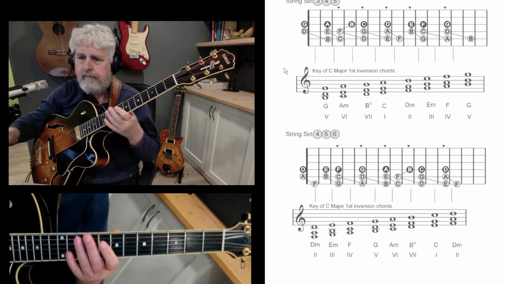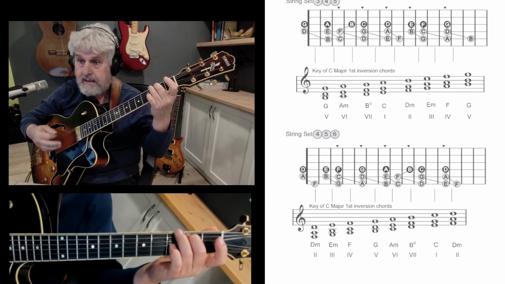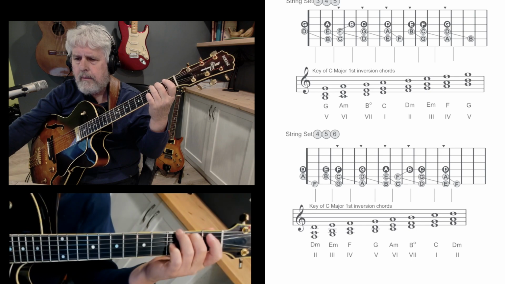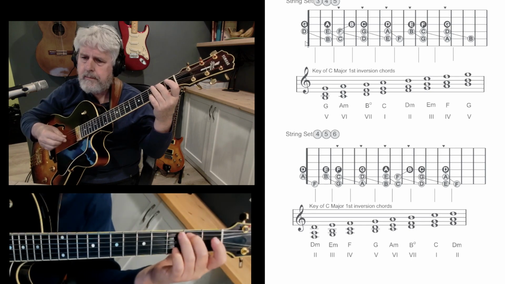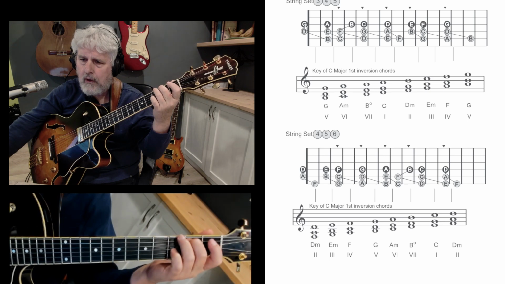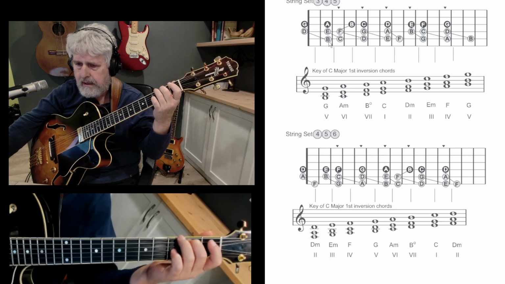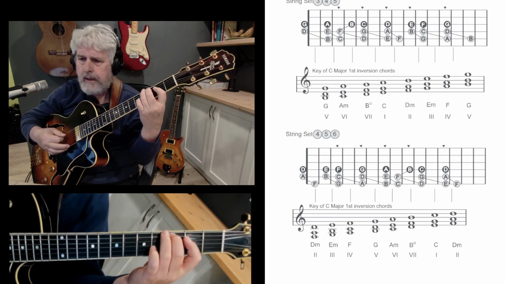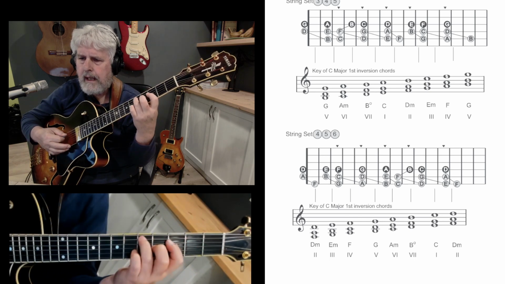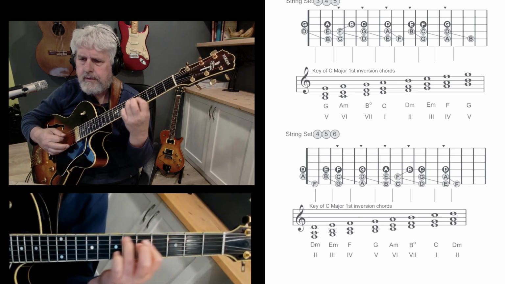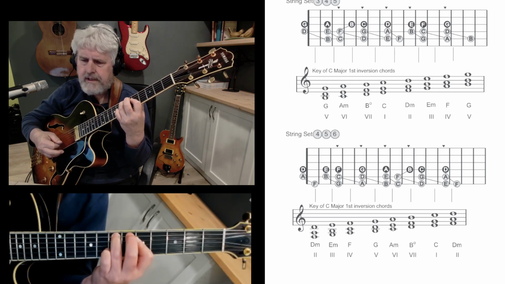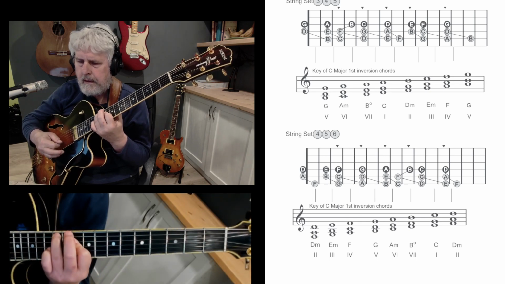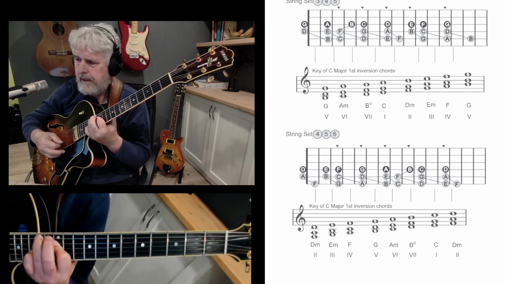And strings 3, 4, and 5. String set 3. So here we have a G, a B, and a D. All I have to do is look at the top note, and I know it's a G, and I know the G chord is a major chord. G major, A minor, and B diminished, C major, D minor, E minor, F major, G major.